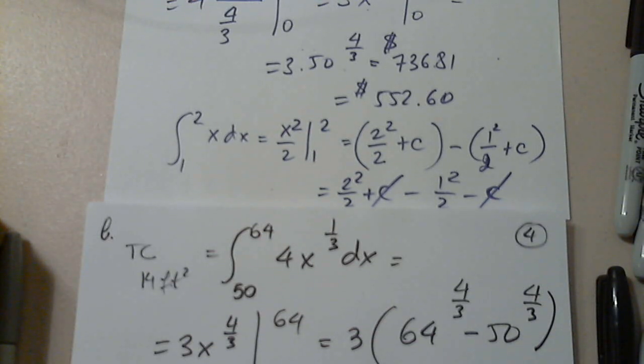So 215.40. That's the additional cost, and that is in dollars. But now to make sure, what I'm going to do, oops, I meant to do this. That's how lazy people do it. Okay. So this is 64, and now this is 50. And when I click enter, I have to get this number. Yes, 215.40.